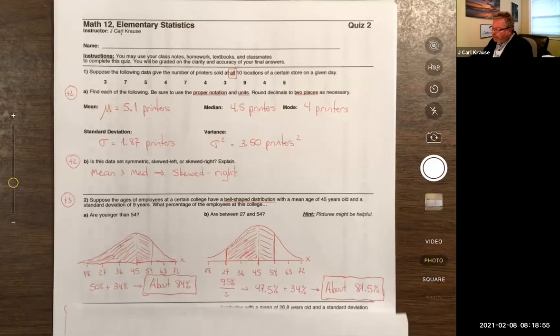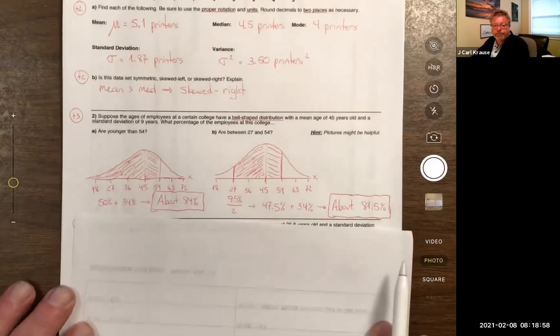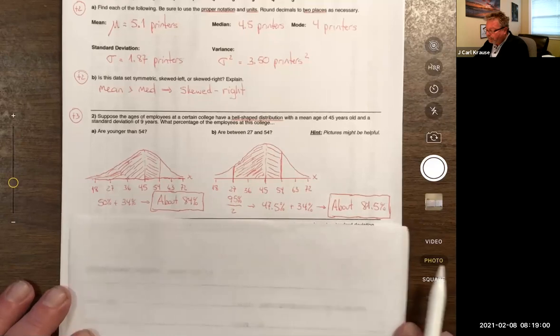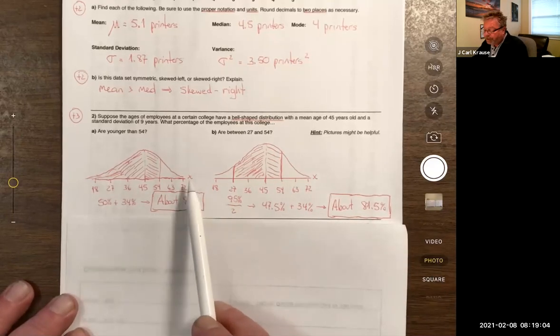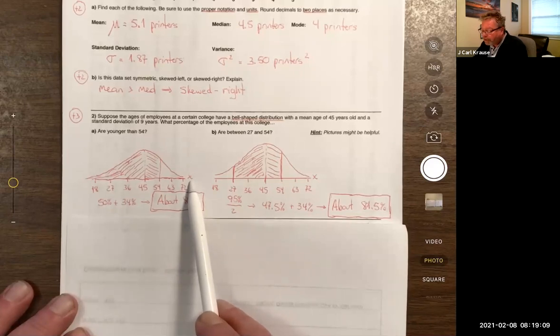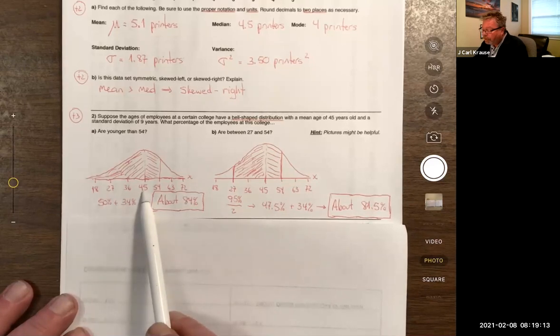So I went ahead and drew these pictures. Let's see what I've got. Let me slide this up. Here's our bell-shaped distribution. It's a nice touch to put that X on there. I'm going to encourage you guys to do that, get into a good habit right from the start. So here's our mean at 45.